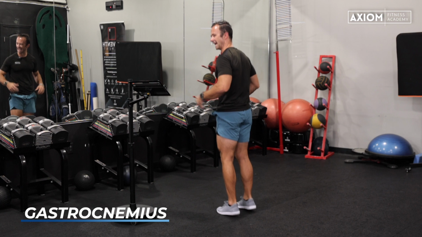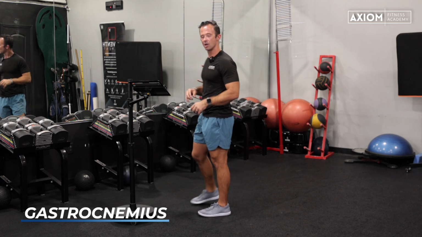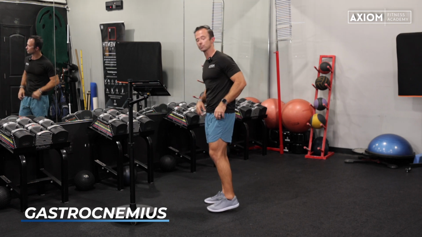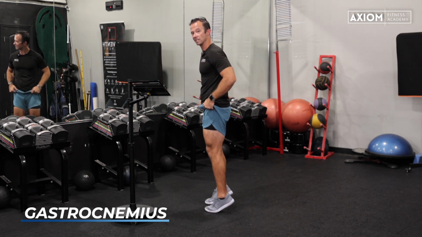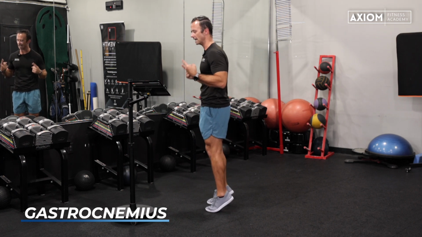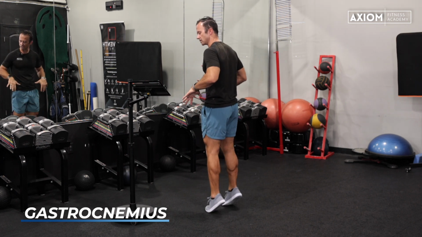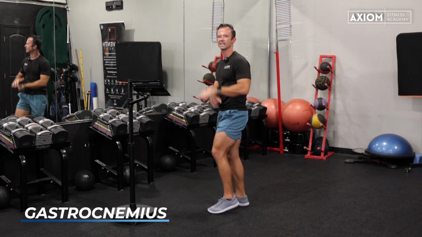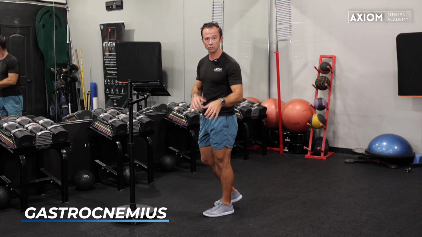We know that it aids in calf raises, but what's that actual motion called? If you guys are in the process of your studying, you probably know plantar flexion and dorsiflexion. If not, you guys are learning it now. But when we go up into a calf raise, we go into what's called plantar flexion. And that motion is happening at the ankle. Your gastroc is a huge driver of that motion, right?